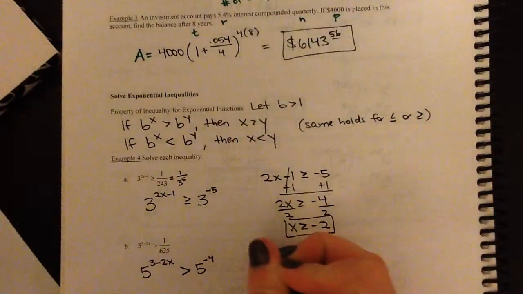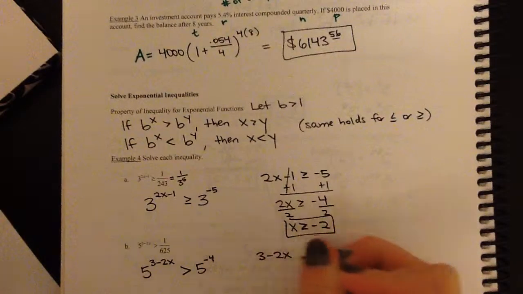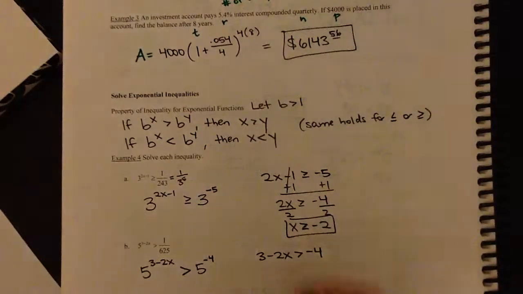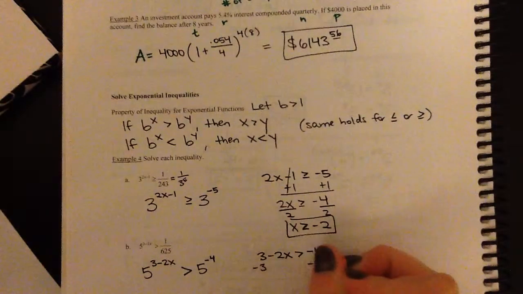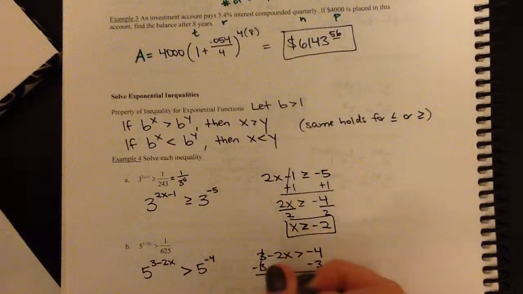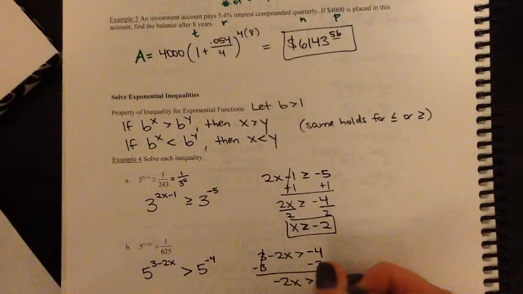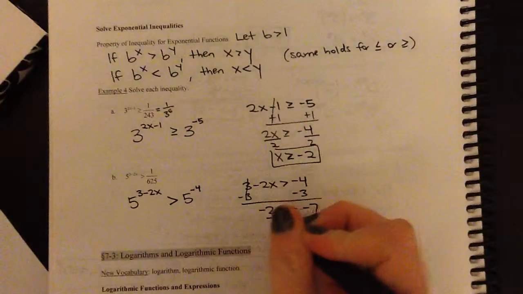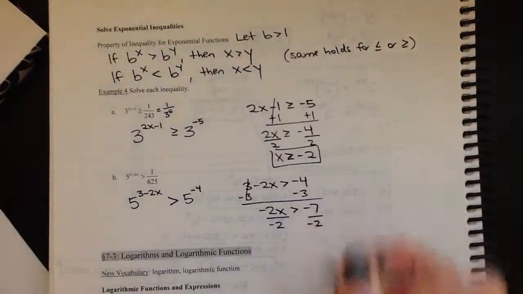So I do the same thing I just did up above. Set up a teeny little inequality, just comparing power to power, and then I will solve. I'm going to subtract 3 from both sides. So I have negative 2x is greater than negative 7, and I will divide both sides by negative 2. I'll be super, super careful here.